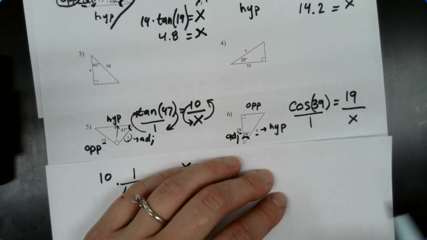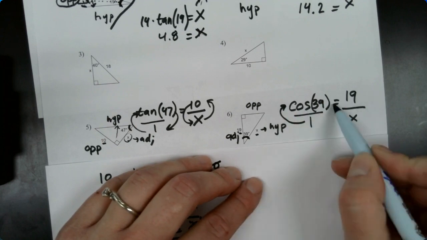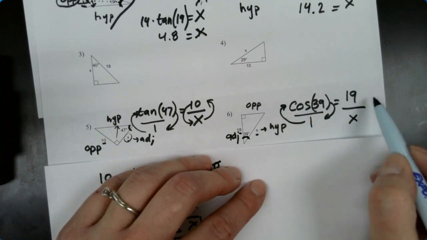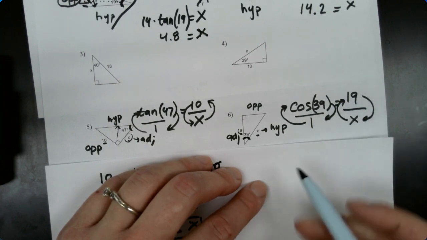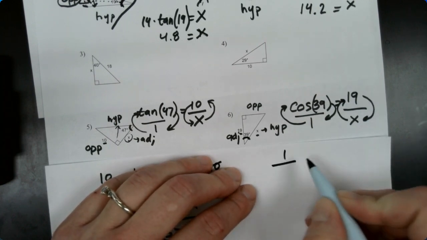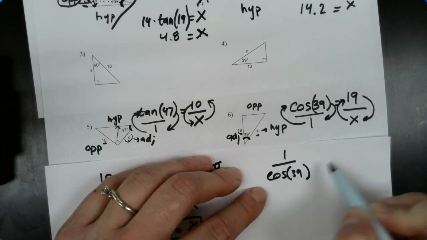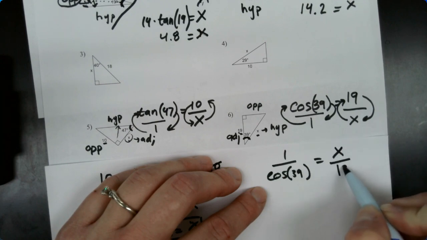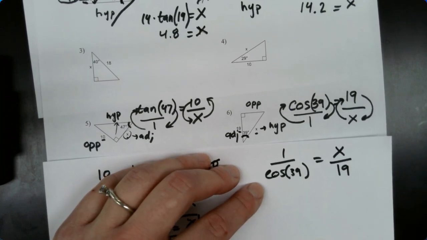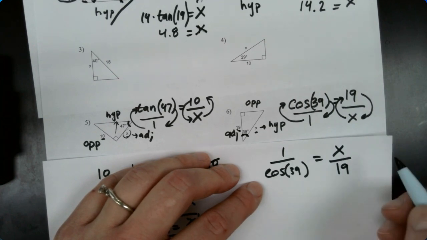Good. So we'll say this is on the top of a 1. And we're going to flip it. I'm going to put the 1 on the top, the cosine on the bottom. I'm going to put the 19 on the bottom, the x on the top. So flip the left side, 1 over cosine of 39, and then x over 19. So these kinds, if x is on the bottom, we just have one extra step.